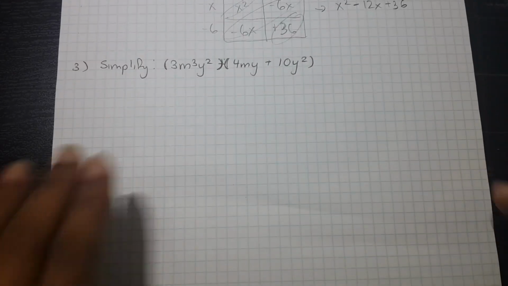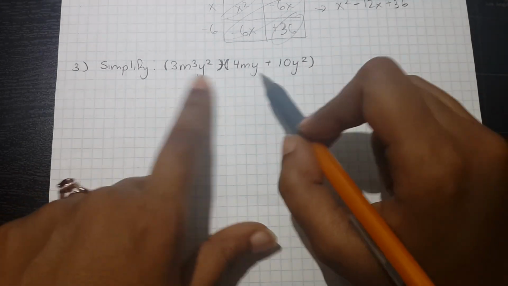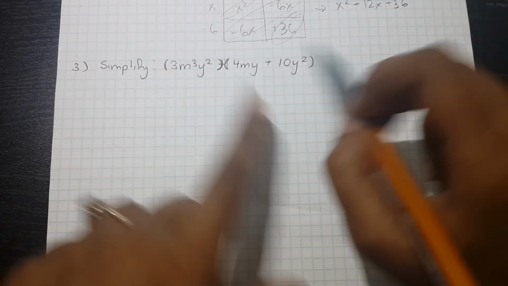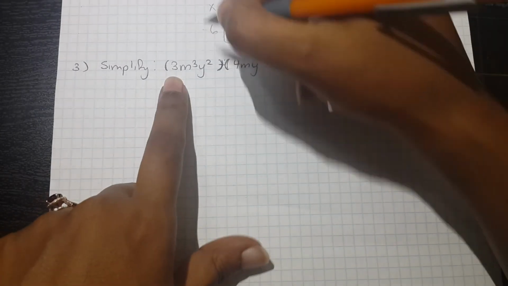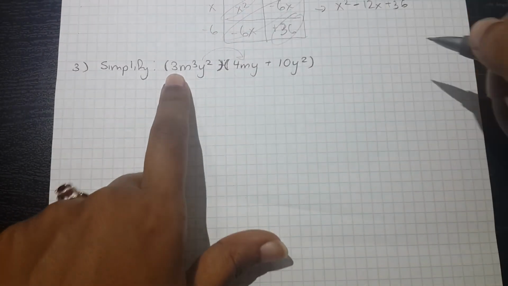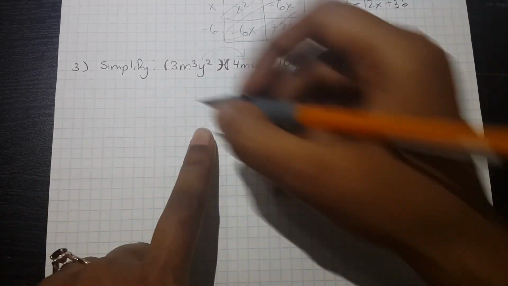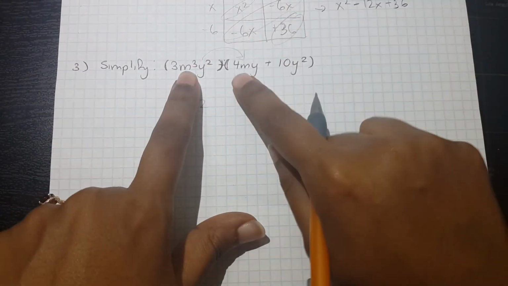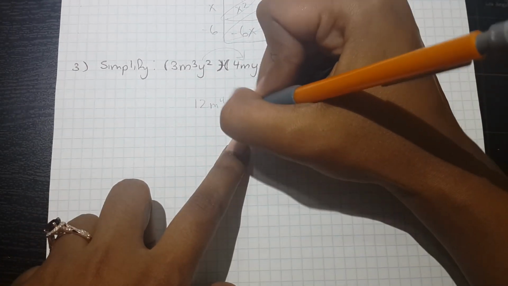Alright, last but not least is when you have multivariable terms, you definitely want to pay attention to how the variables are changing, especially since there's a lot going on. So let's start off with distributing this term to the 4my. So we have 3 times 4, that's going to be 12. See, m cubed times m, that's m to the 4th. y squared times y, that's y cubed.